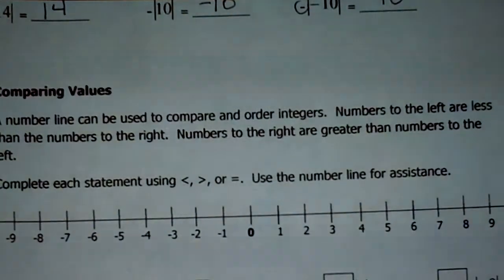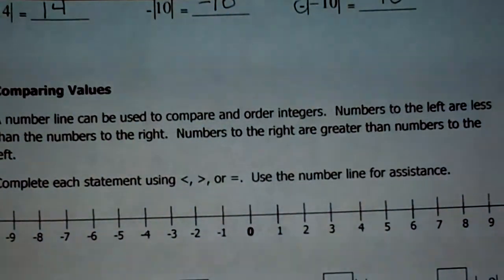A number line can be used to compare and order integers. And all you need to remember basically on the number line is that the numbers farthest to the left are less than the numbers to the right. So numbers farthest left are less than the numbers to the right. And the counter of that is numbers to the right are greater than the numbers to the left.